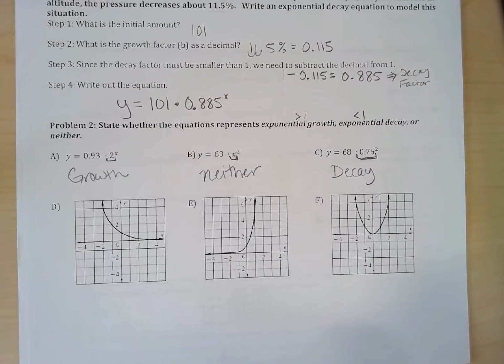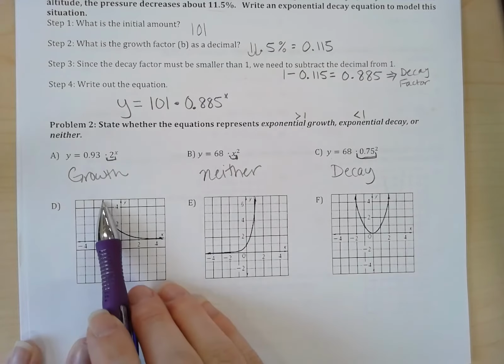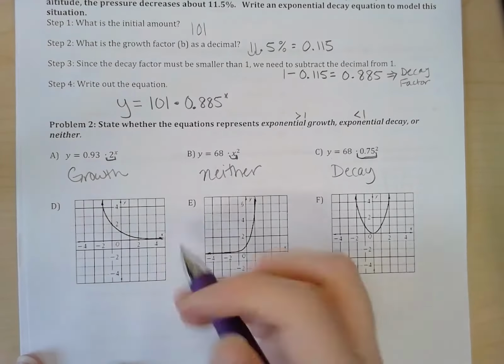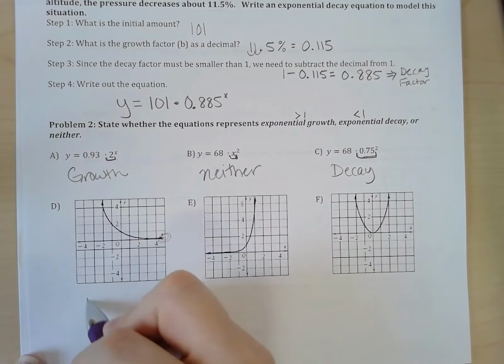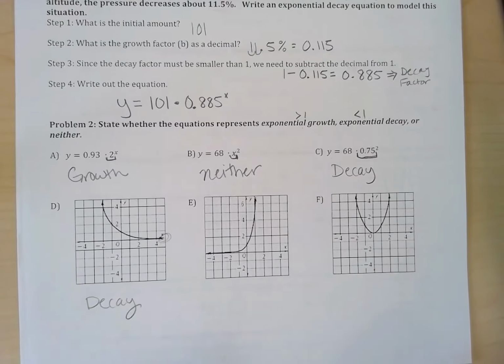Now looking at graphs, I want to see curves. I don't want to see lines. I don't want to see U's. I don't want to see V's. I want to see curves. So here I do see a nice curve. It starts way up high and goes down towards 0. Because it's coming and it's ending near 0 here, that's going to be a decay. Because it's ending near 0, going towards 0.